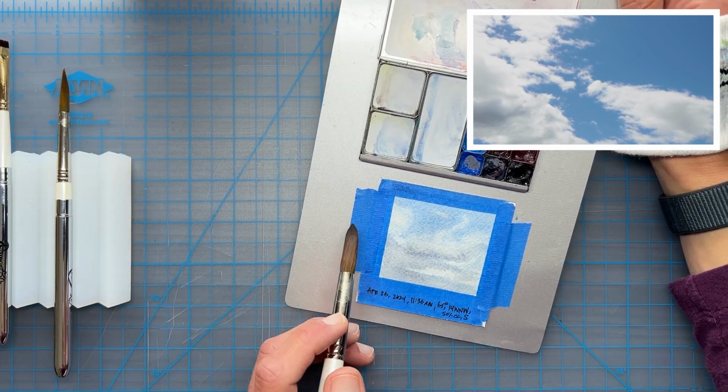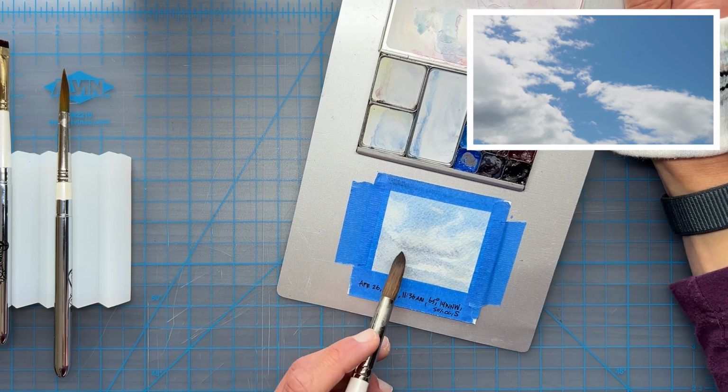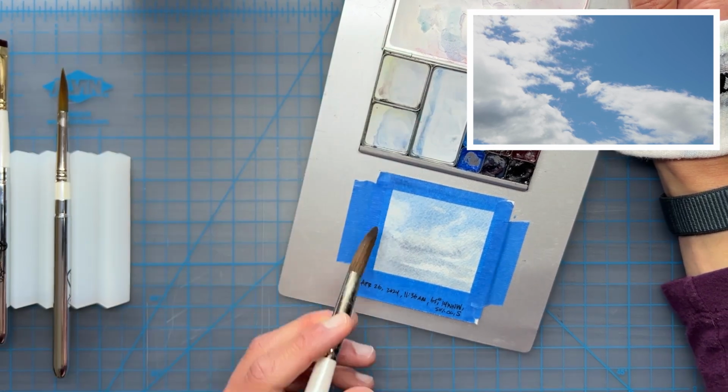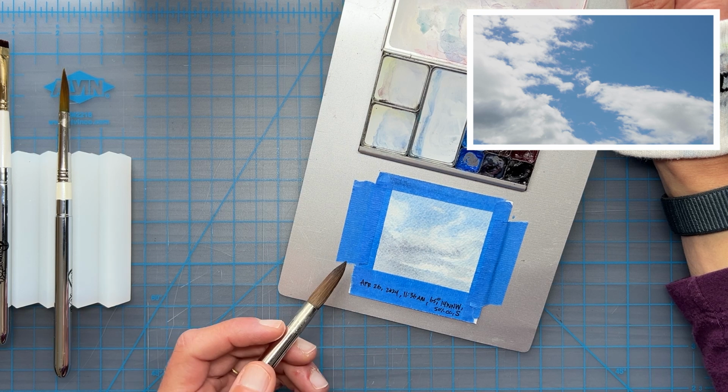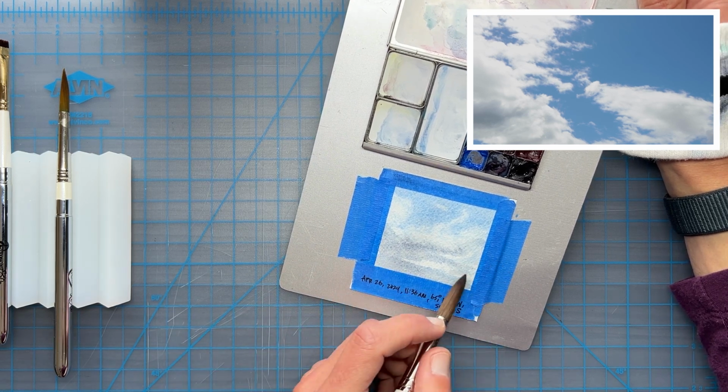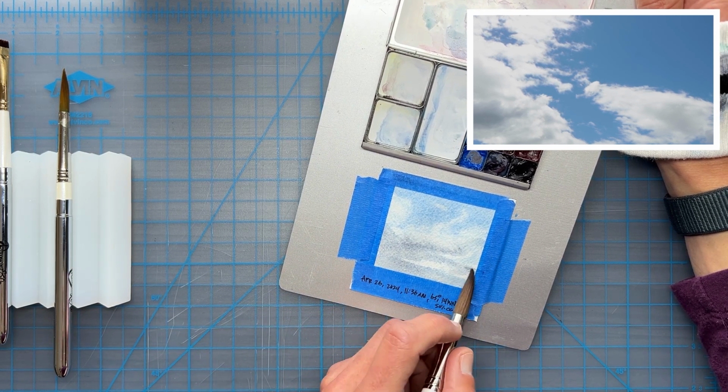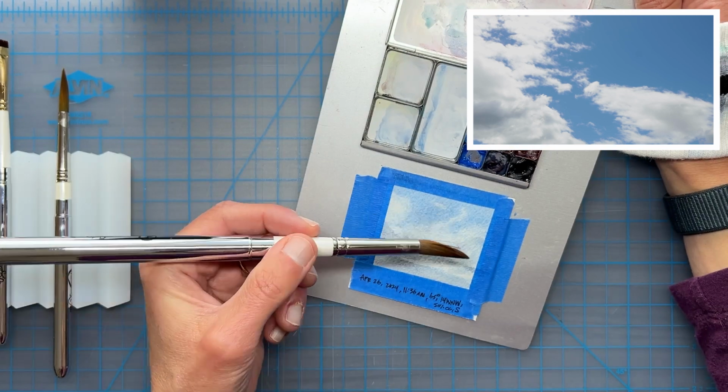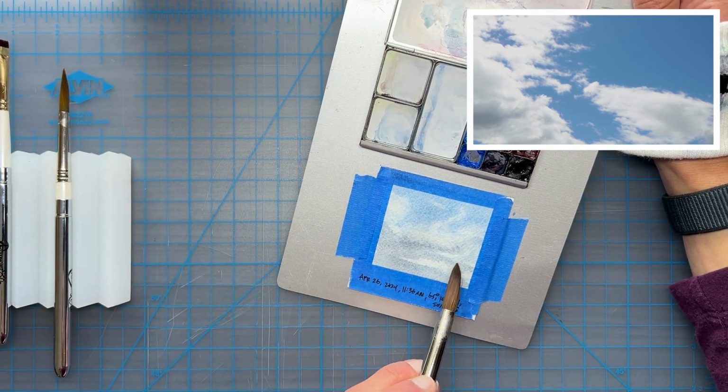And now I'm double checking. I'm saying, okay, do I have the colors in? Do I have the feel of it in? Do I have the right kind of effect for what I'm seeing in the clouds here? And also, if I keep going, am I actually going to damage it? Because there's a point where you just have to stop.